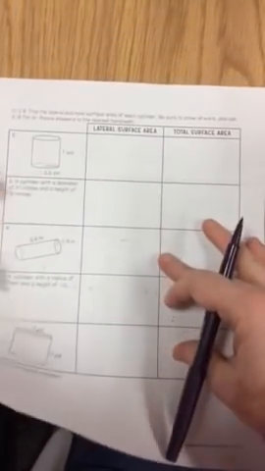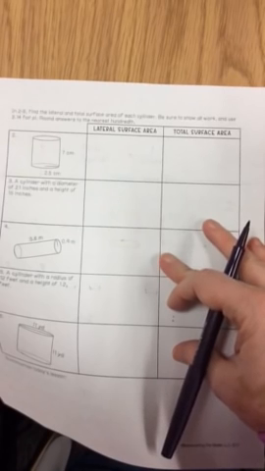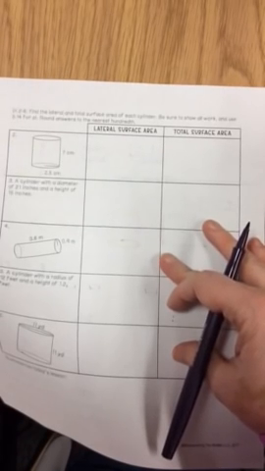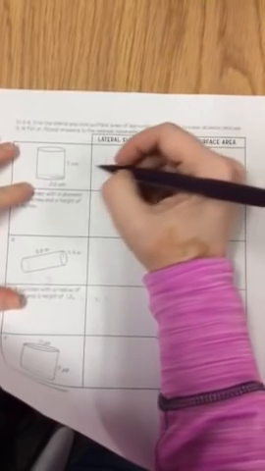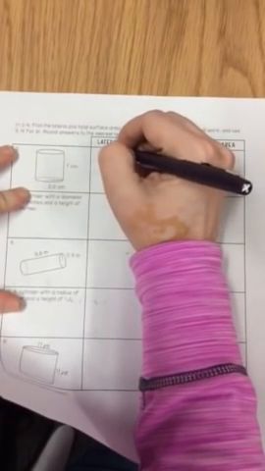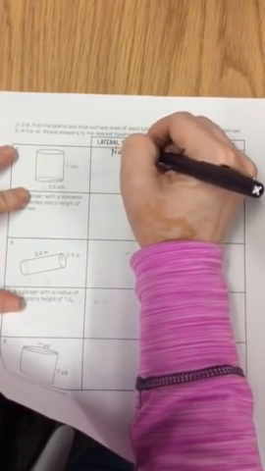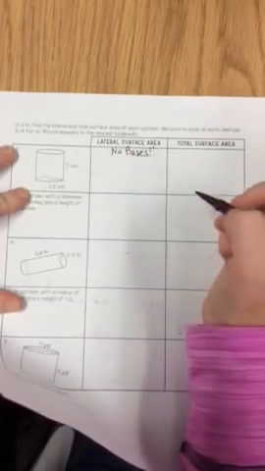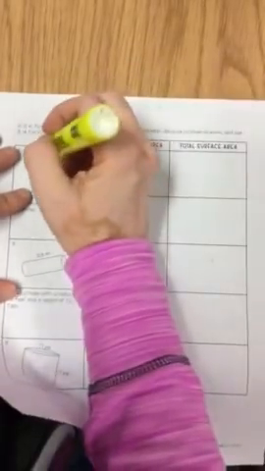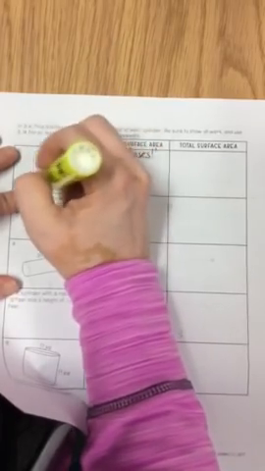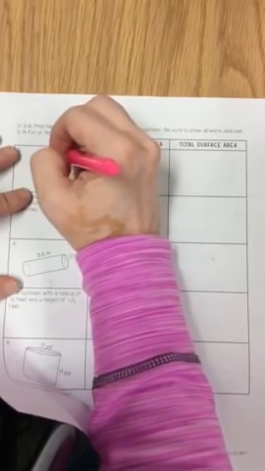Let's try one each on the back, and then you can finish filling in the notes. We'll try one that's lateral, and then we'll try one that is total surface area. So lateral, if I wanted to find the lateral of this, that means no bases. No bases. You do need to shade them just so you know, because you will have to have the radius and the height of them. So we have our circle bases shaded, and here is my height.